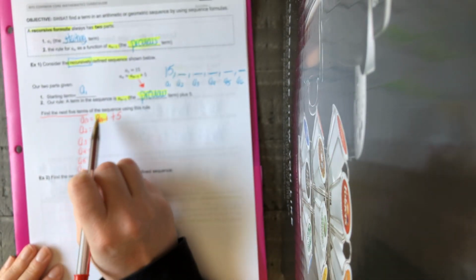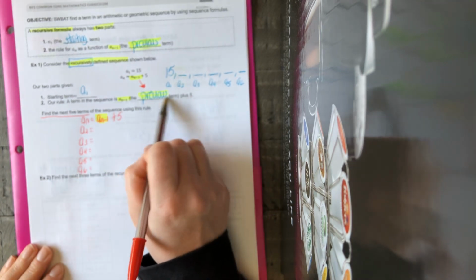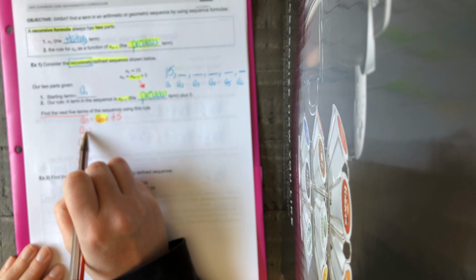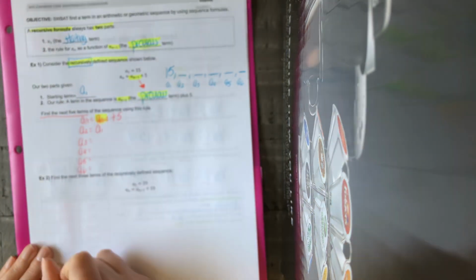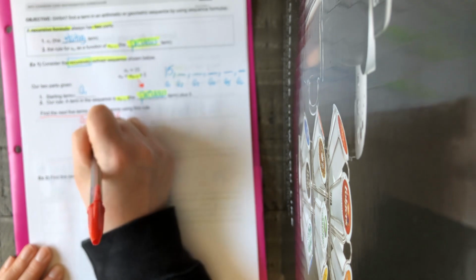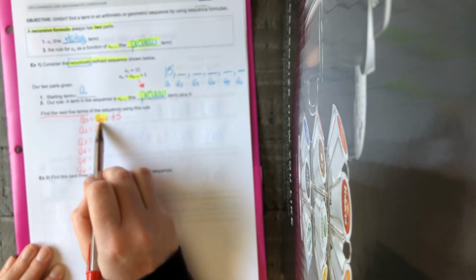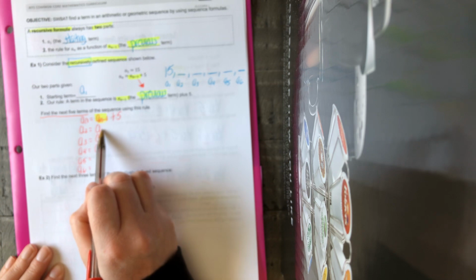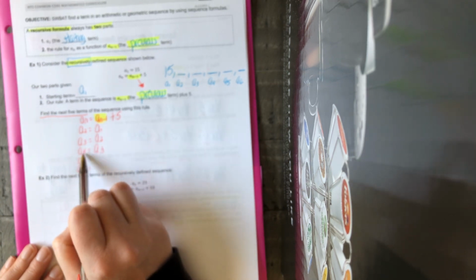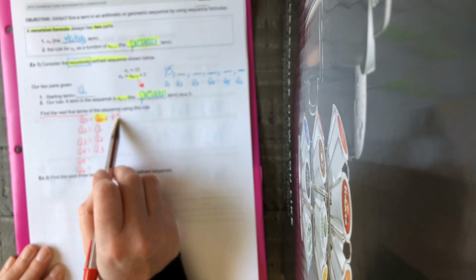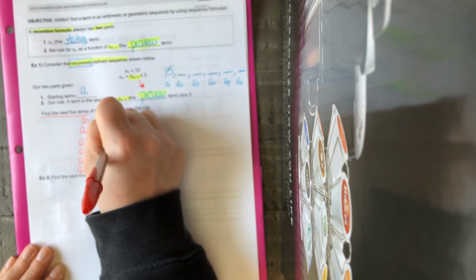Okay, so I know that this n minus 1 is going to be my previous term, what came before. All right, so what comes before 2? 1. I'm just going to do it again. What comes before 3? 2. What comes before 4? 3. All right, so it's the previous term. Not the second, I want the first. Not the third, but the second. Not the fourth, but the third. All right, what comes before? And then I'm going to take this number and I'm just going to add 5 to it. So I'm going to add 5, add 5, add 5.